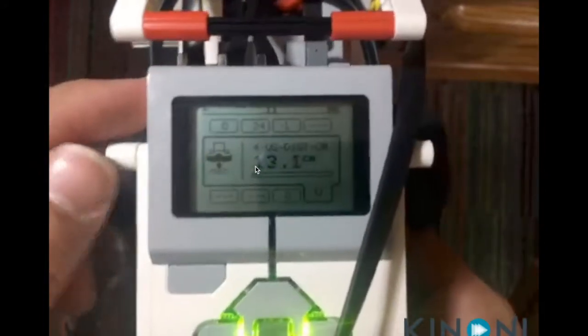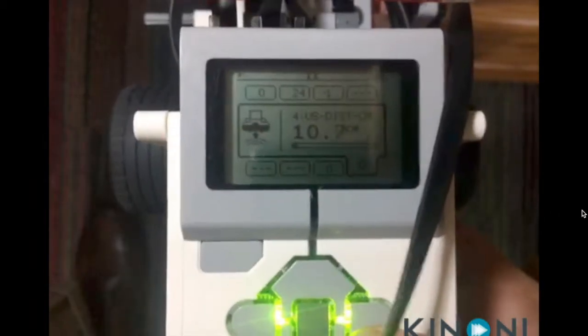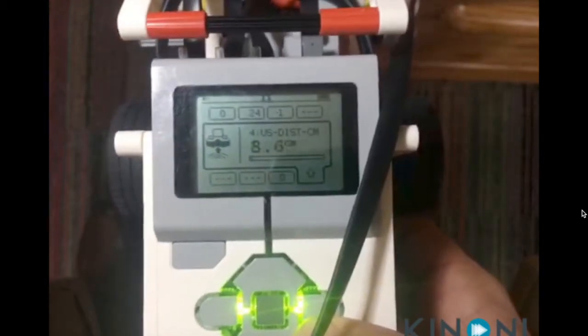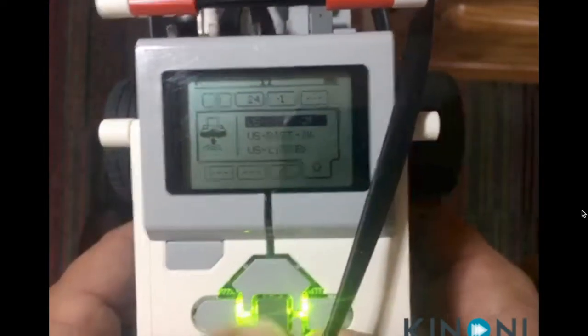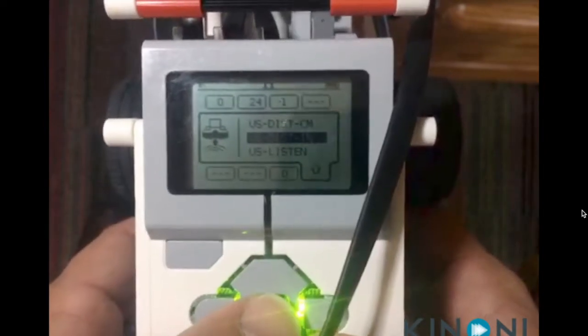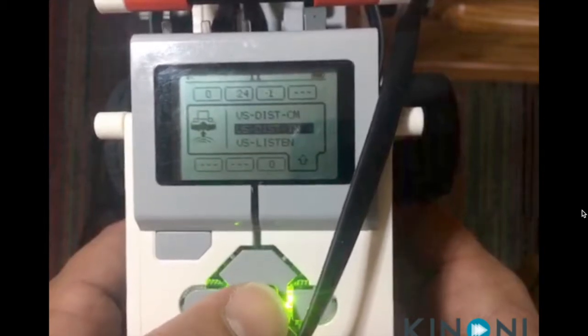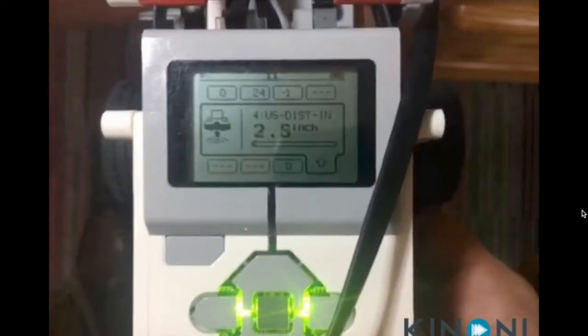The ultrasonic then is going to send out a signal. I've got a distance showing up here on the screen. As I move my hand in front, I can change that distance up or down. I can also, right now it's in centimeters, if I click my center button, I can change that to inches, or I can change it to listen, which would allow me to see if another robot is sending a signal with its ultrasonic sensor. I can see inches and I can move that around and get different readings.